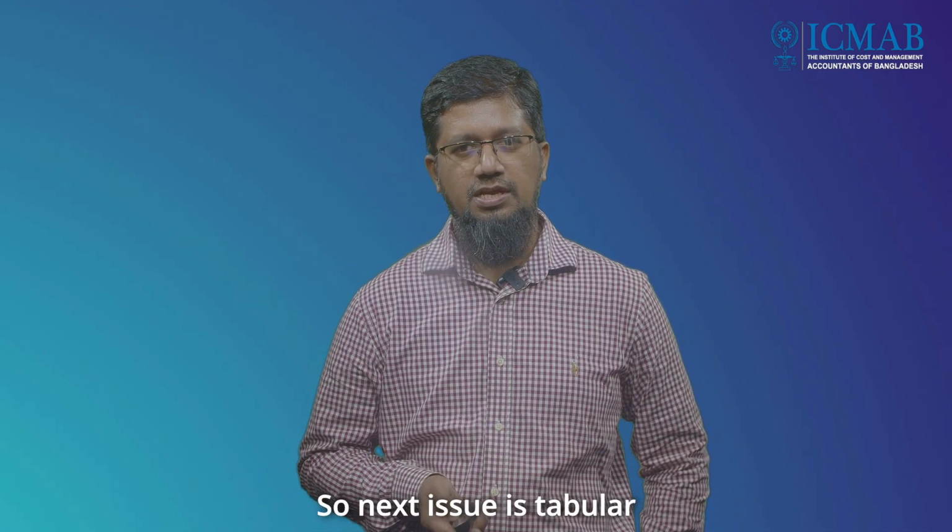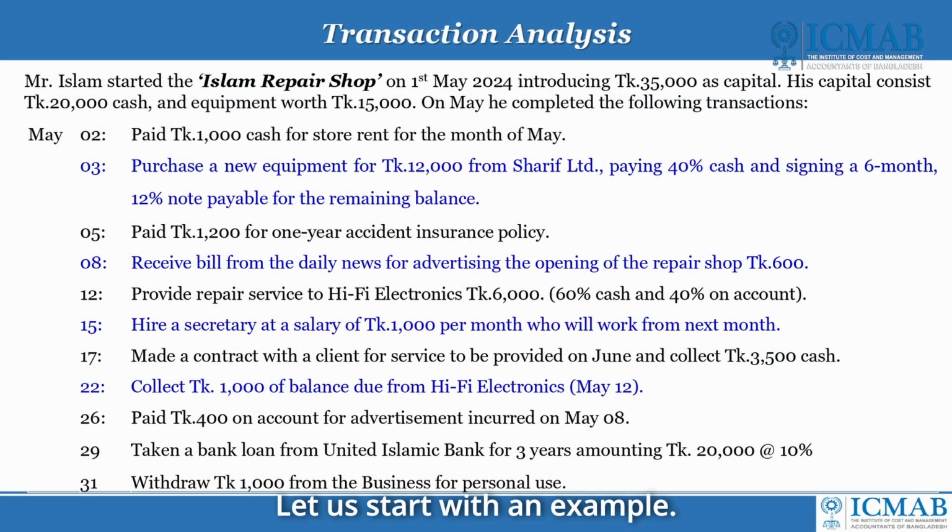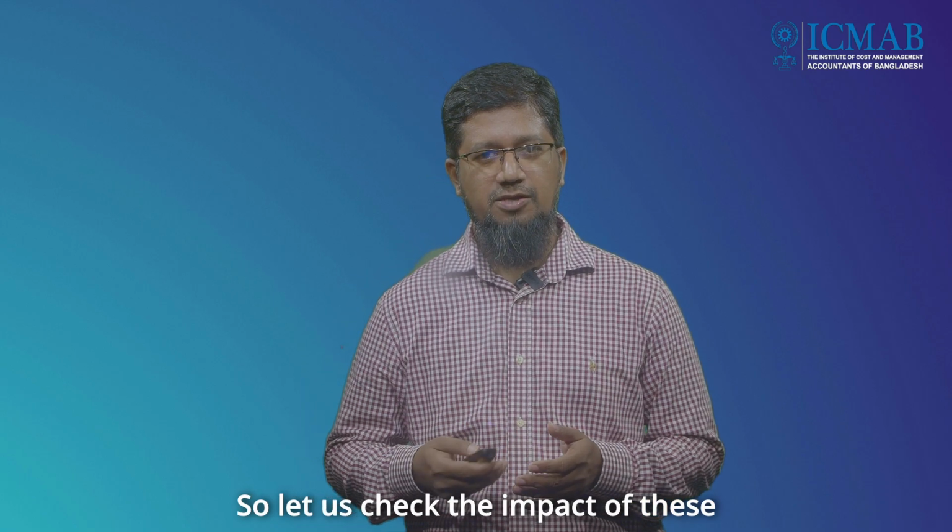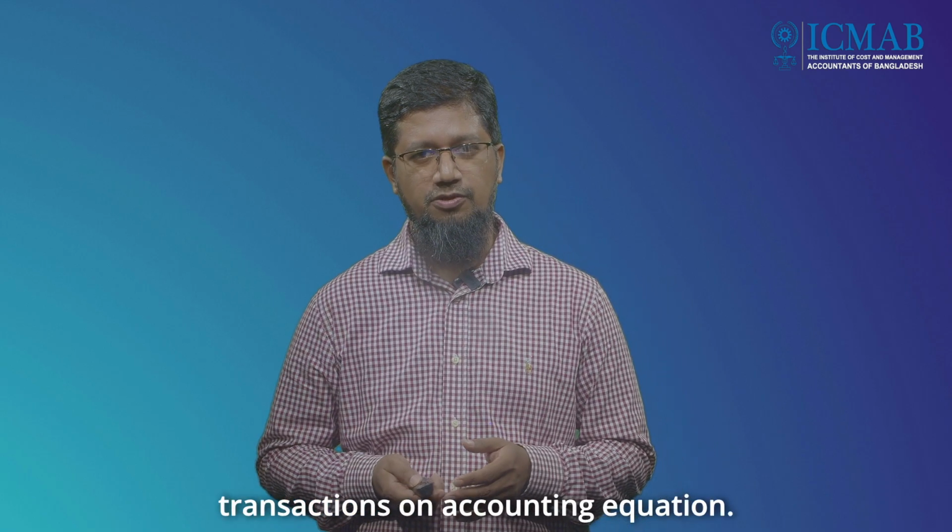So the next issue is tabular analysis of transactions. Let's start with an example. Mr. Islam started the Islam repair shop on 1st May 2024, introducing Taka 35,000 as capital, and he has other transactions during the month. So let's check the impact of these transactions on the accounting equation.